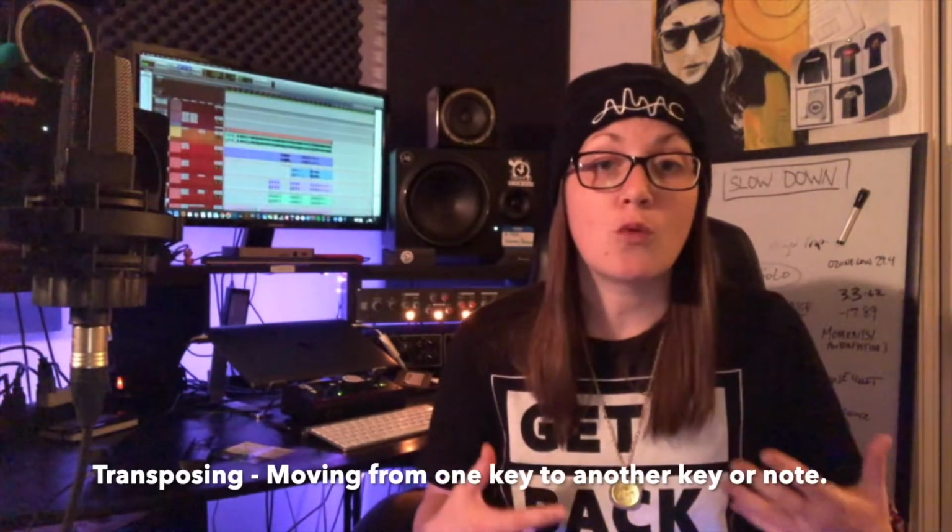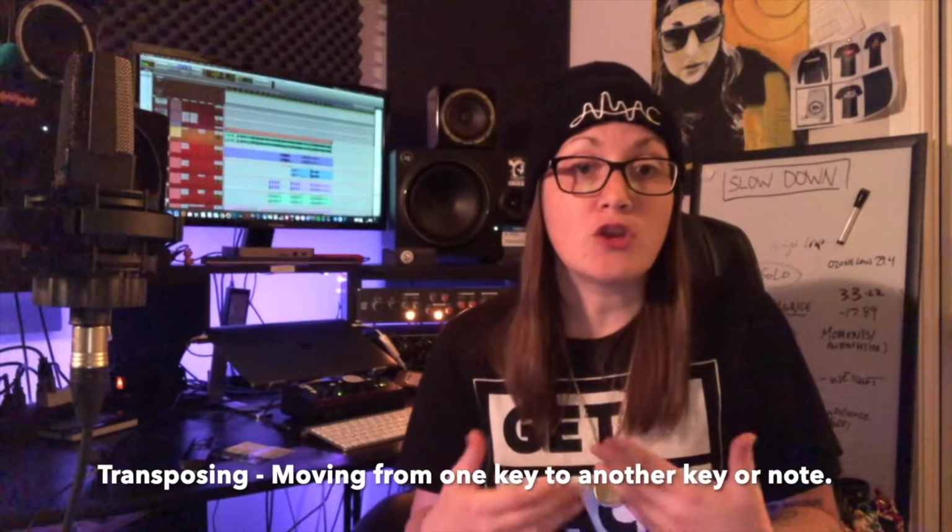So let's say your song is in the key of G minor, but your kick is hitting the note of F. How are we going to change the kick's note? We are going to do something called transposing, which in this instance will be moving the kick from one note to another note. We're going to transpose using semitones, which are also known as half notes.